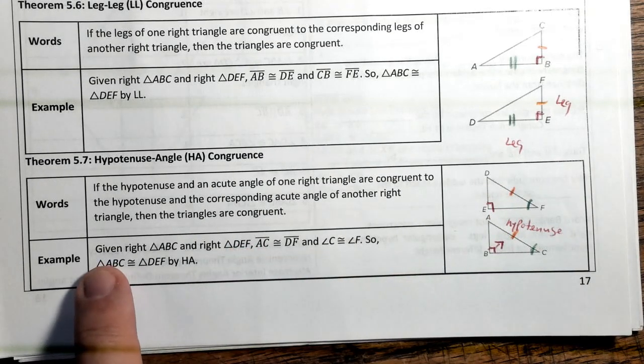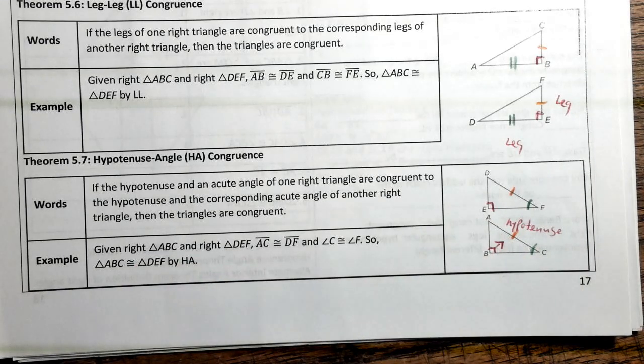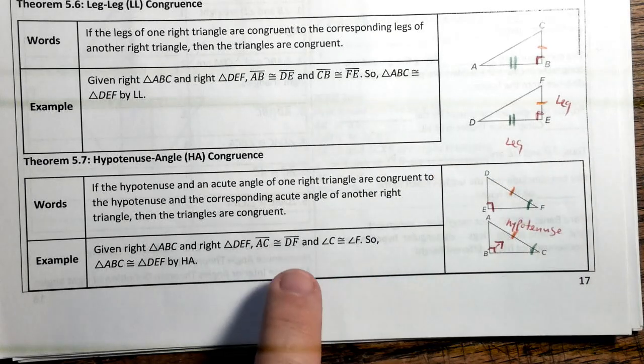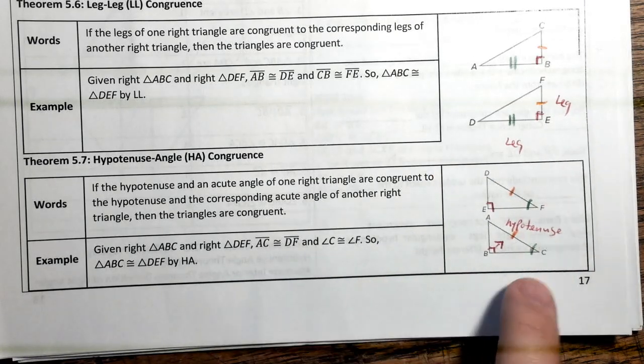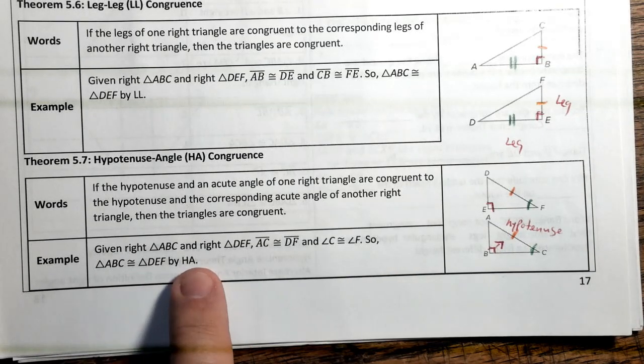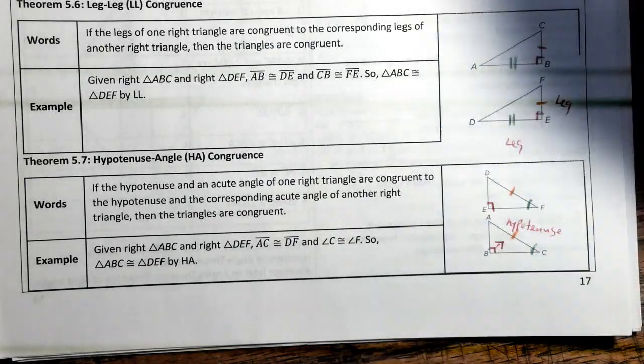And right here it says given right triangles ABC and DEF, AC and DF are congruent, and those are the hypotenuses, and angle C and angle F are congruent, so ABC and DEF are congruent by HA, or hypotenuse angle.